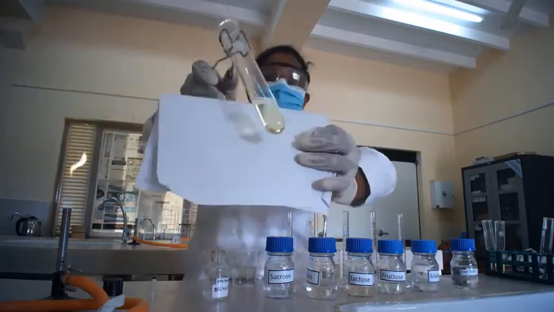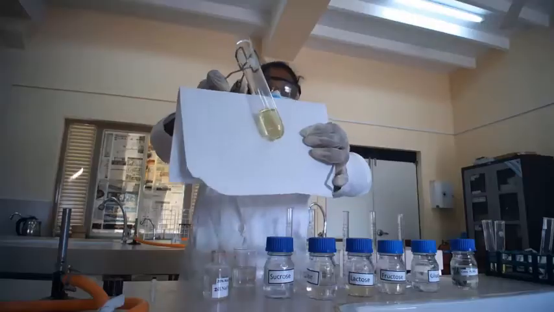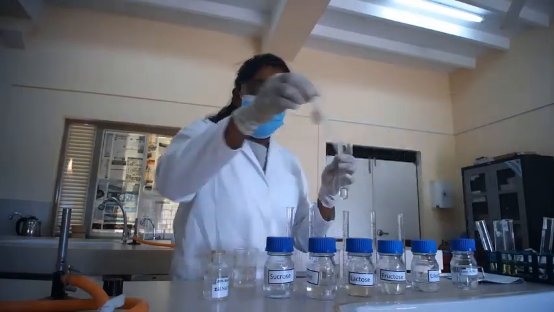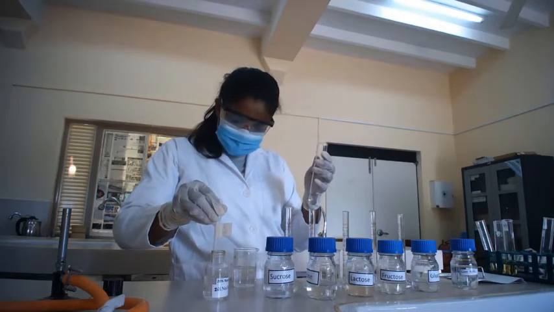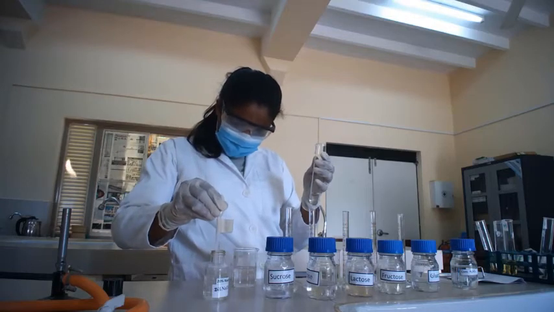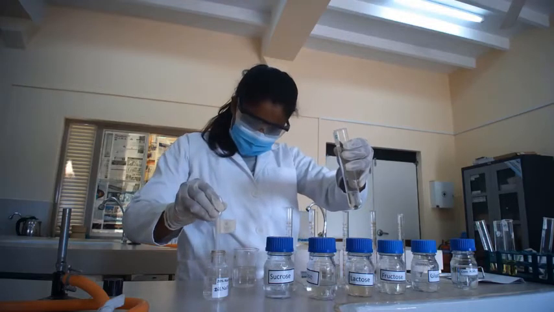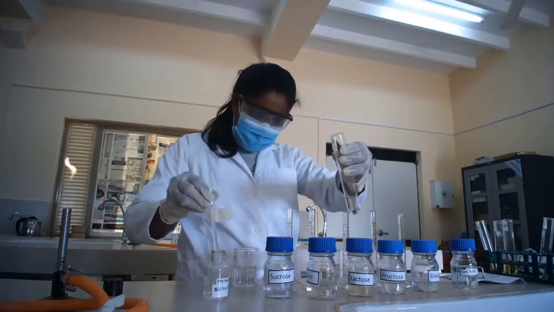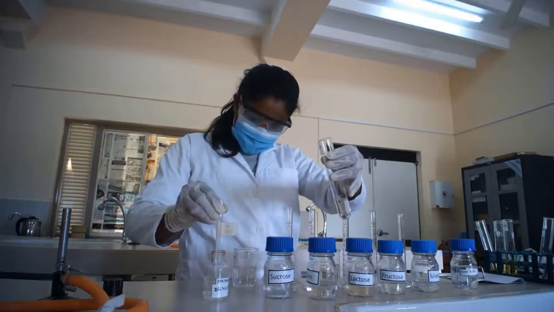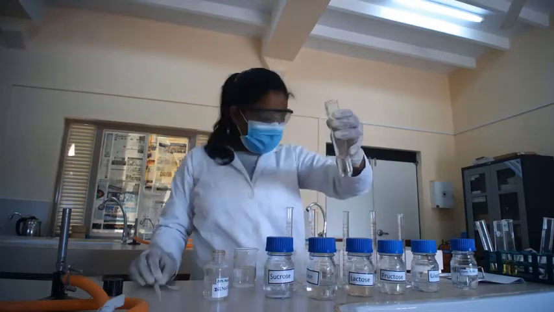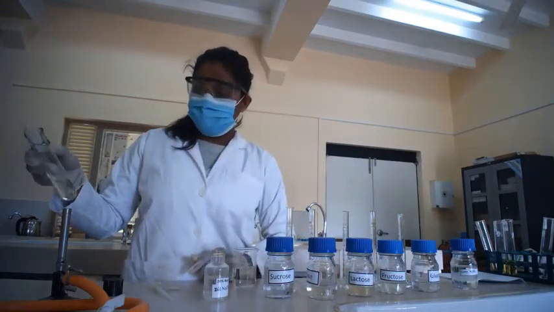Now you can see the color change from colorless to yellowish. We are going to add the same amount of sodium hydroxide into the fructose solution, and boil in the Bunsen burner and observe the color change.